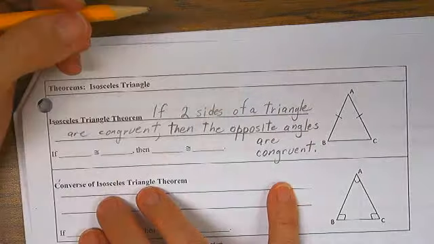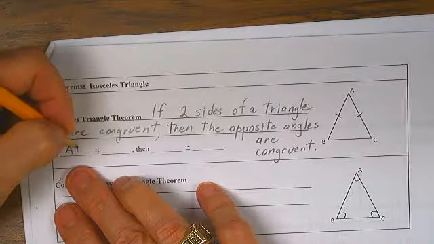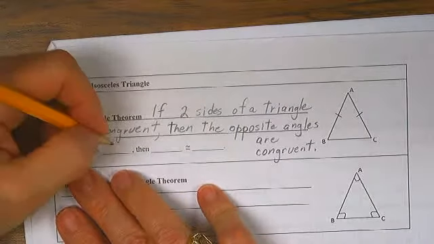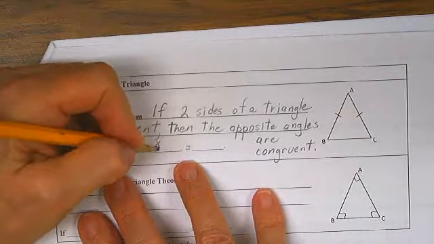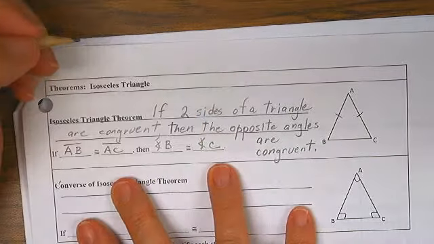What does that mean? That means if segment AB or leg AB is congruent to leg AC, then angle B is congruent to angle C.